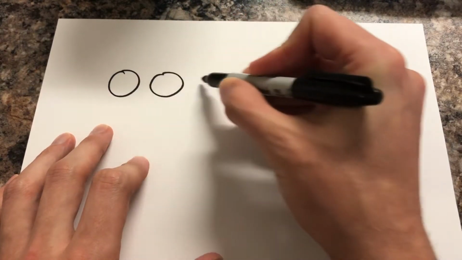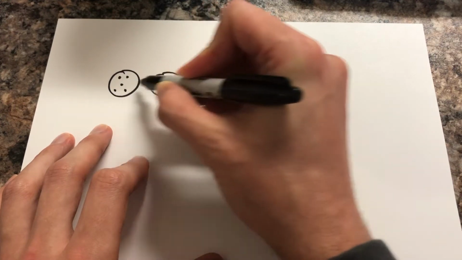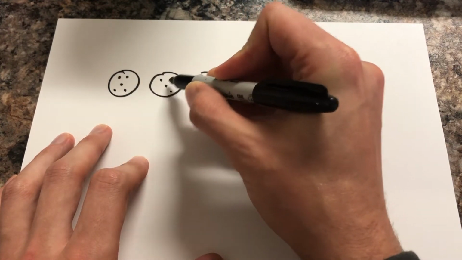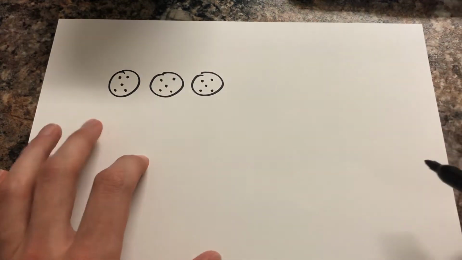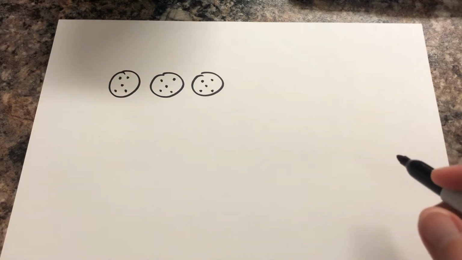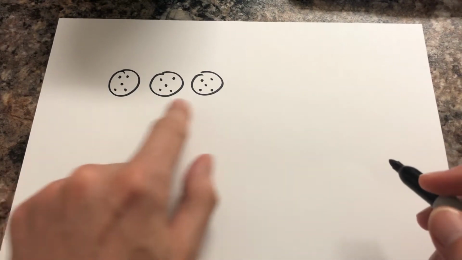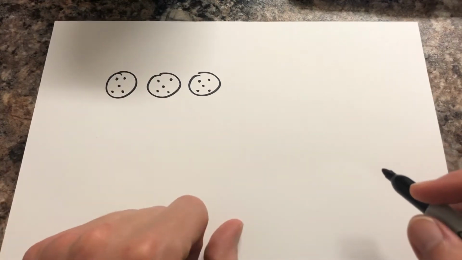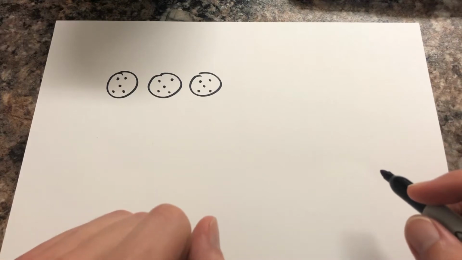We'll start with something simple here, right? Okay, now we could say what this multiplication sentence would say, right? It looks like we've got 3 groups of 5, so that makes 3 times 5. But let's build it into a number bond, and this is how I'm going to do it.